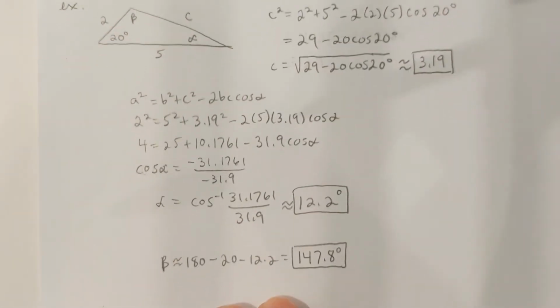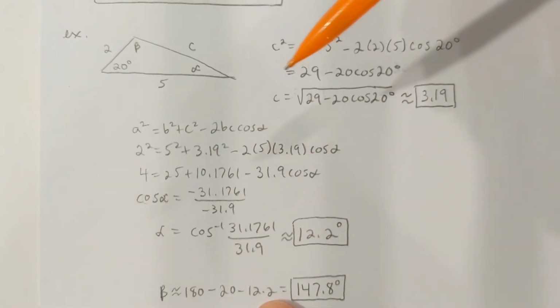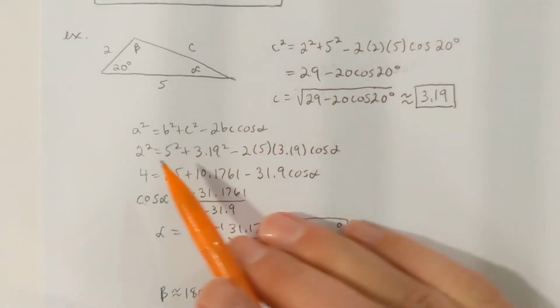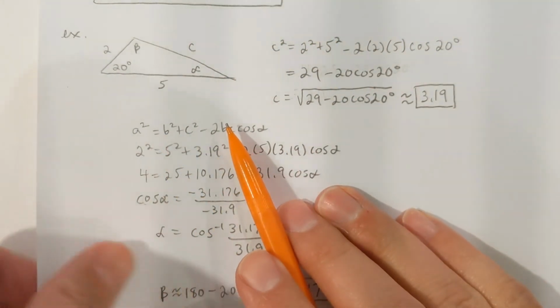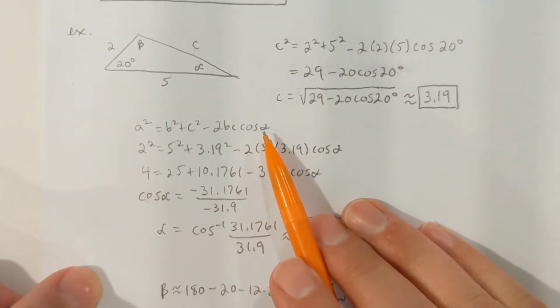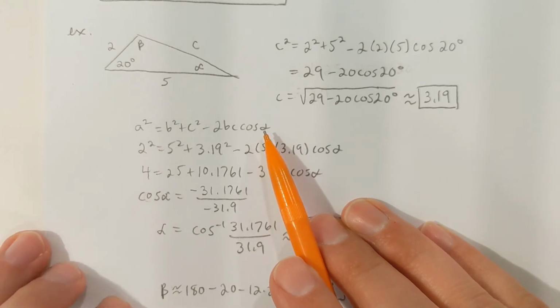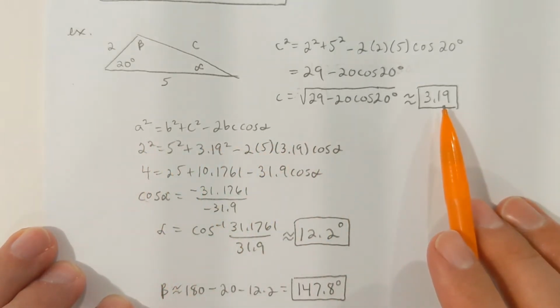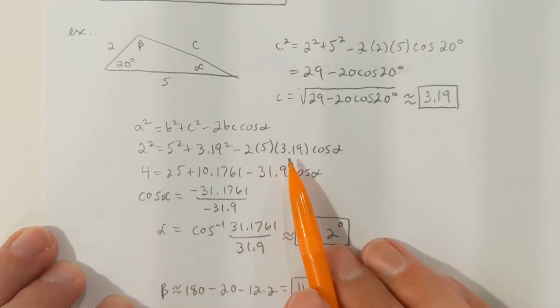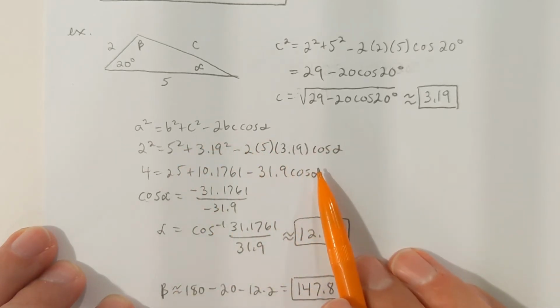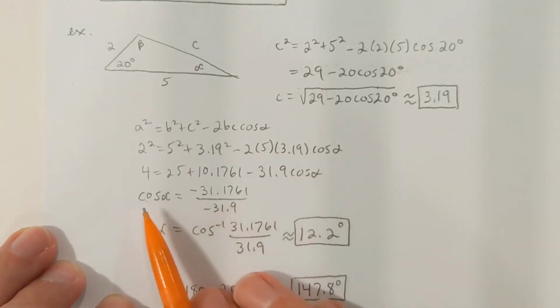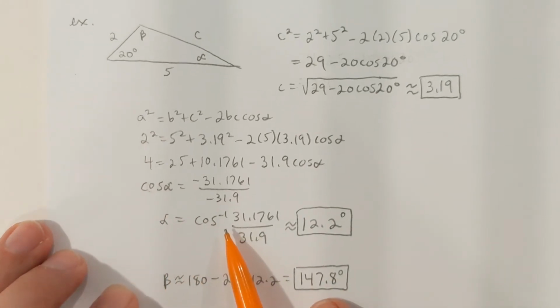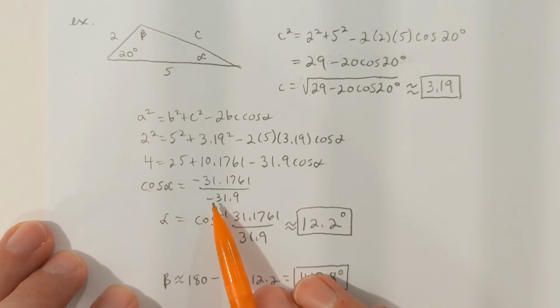So I'm going to get angle alpha next. Now here's the law of cosines again, but for when we're working with angle alpha. And A is 2, B is 5, C we just found is roughly 3.19, and so I filled in those numbers. And I'm getting cosine alpha all alone, and then going to take cosine inverse of both sides. Negative over negative is positive.